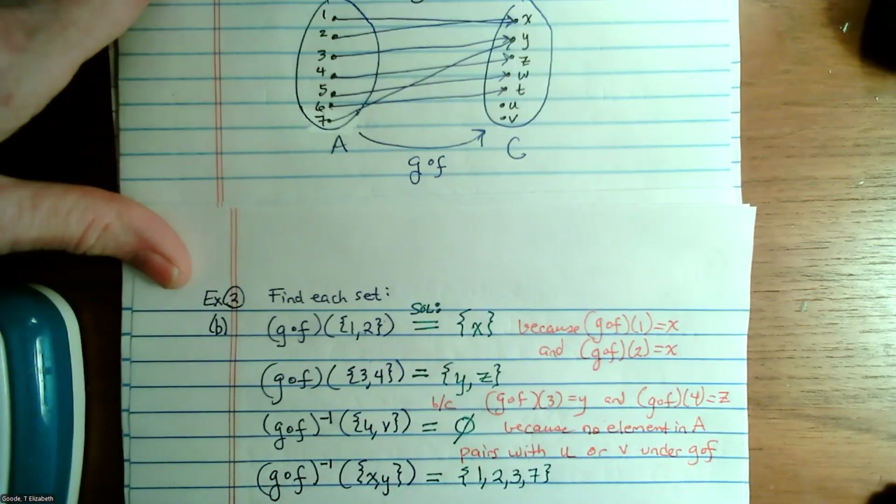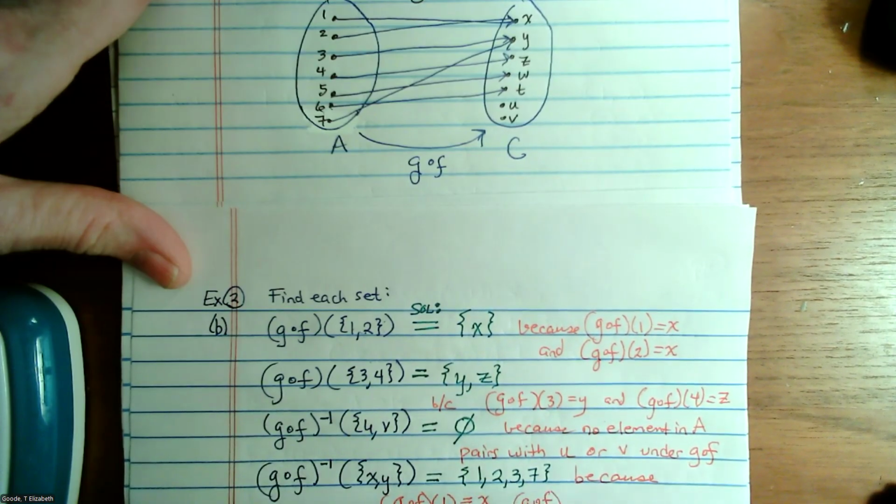Let's see why. Why are these the preimages of those? Well, it's because G of F of 1 is X, G of F of 2 is X, G of F of 3 is Y, and G of F of 7 is Y. And there are no other domain elements that map to X or Y.